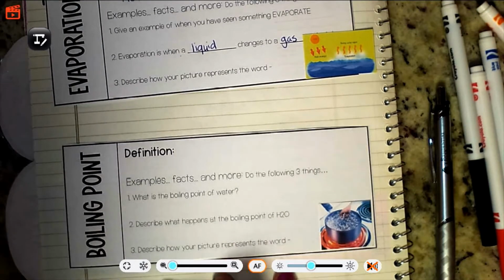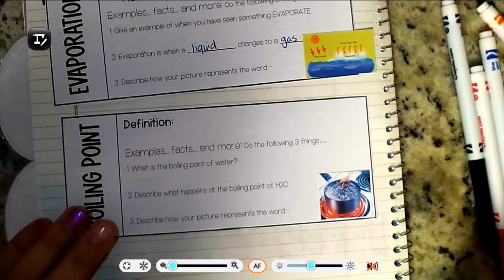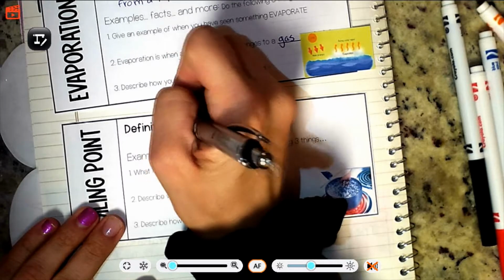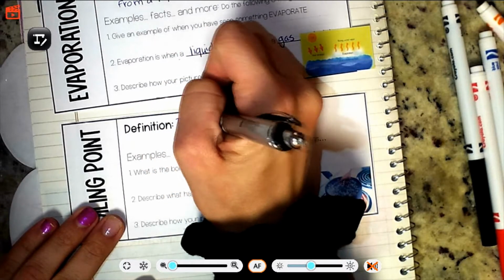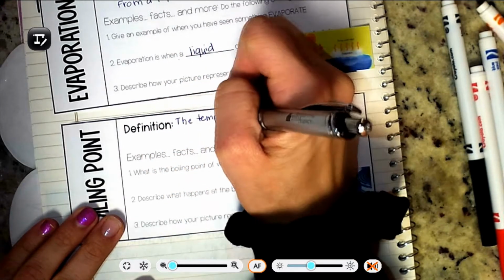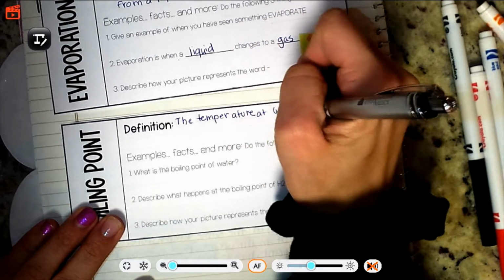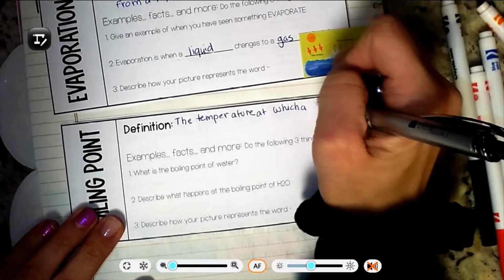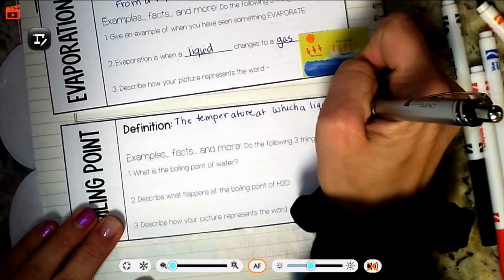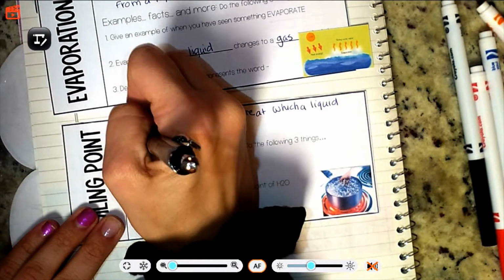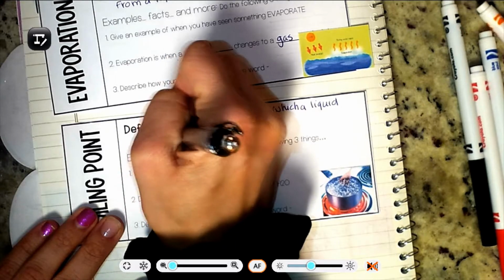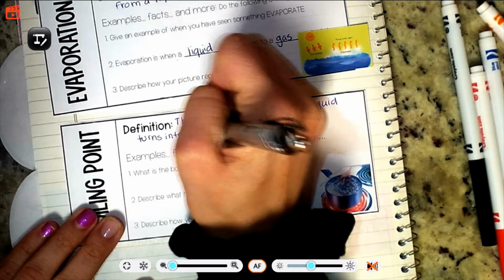Okay, so now we are working on boiling point. The definition for boiling point is the temperature at which a liquid turns into a gas.